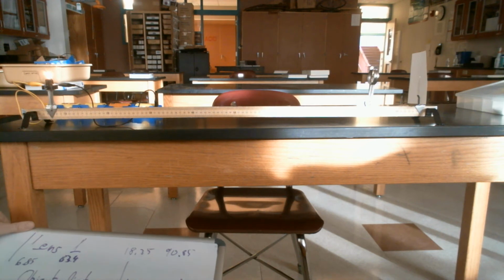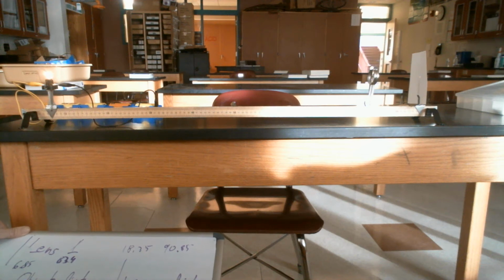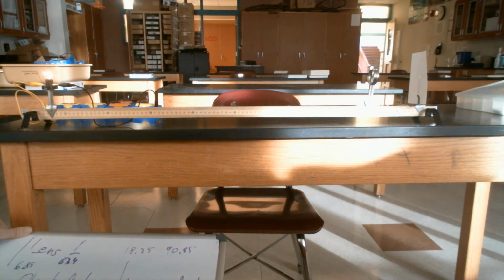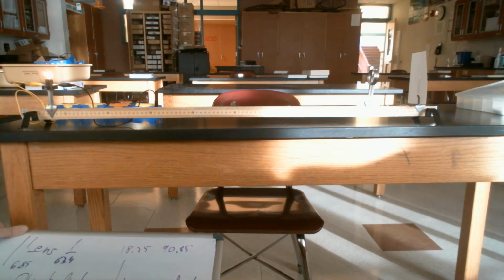So the object distance then is about 75.4 centimeters.